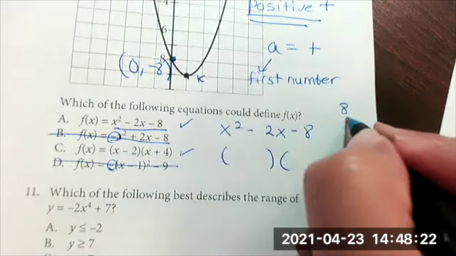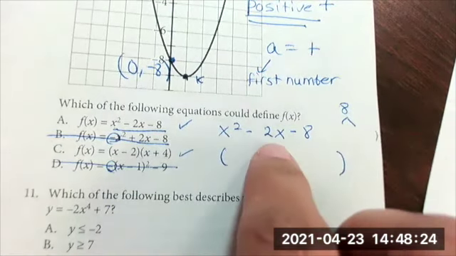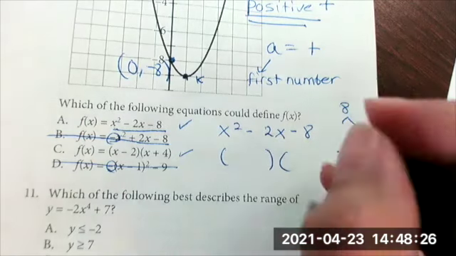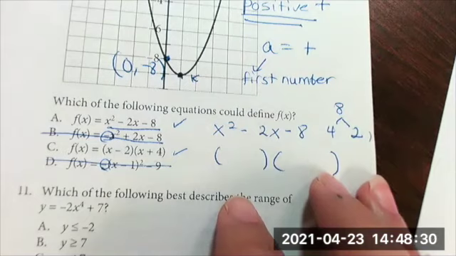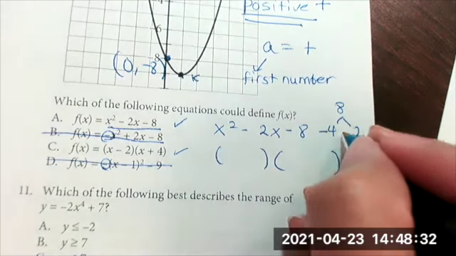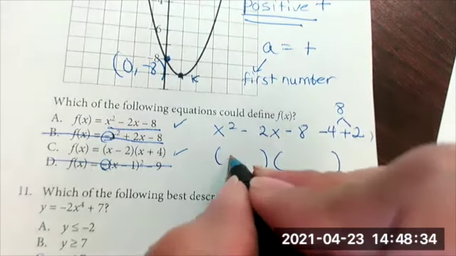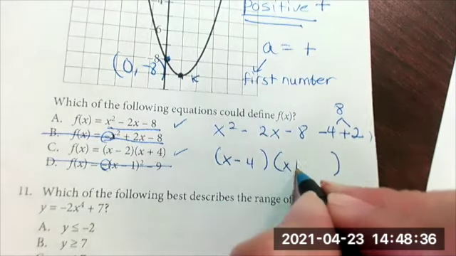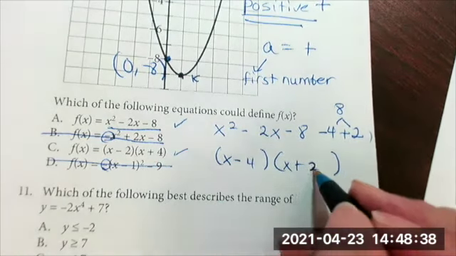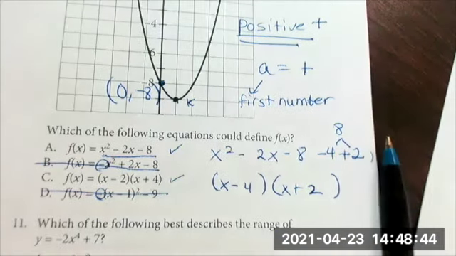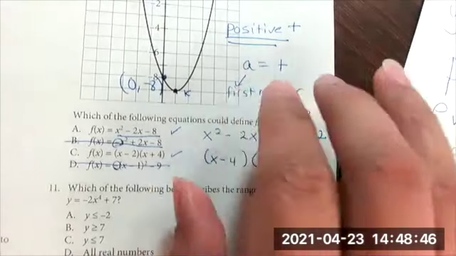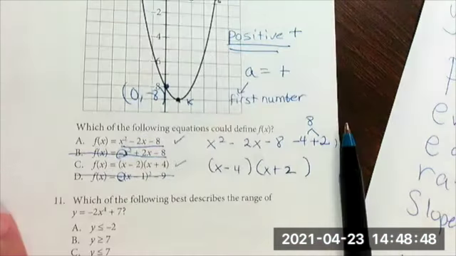Factors of 8 that give you 2. That's 4 times 2. And this is -4, +2. Okay, let's see what they did. This is a very, very nicely written test question, by the way. I'm impressed.